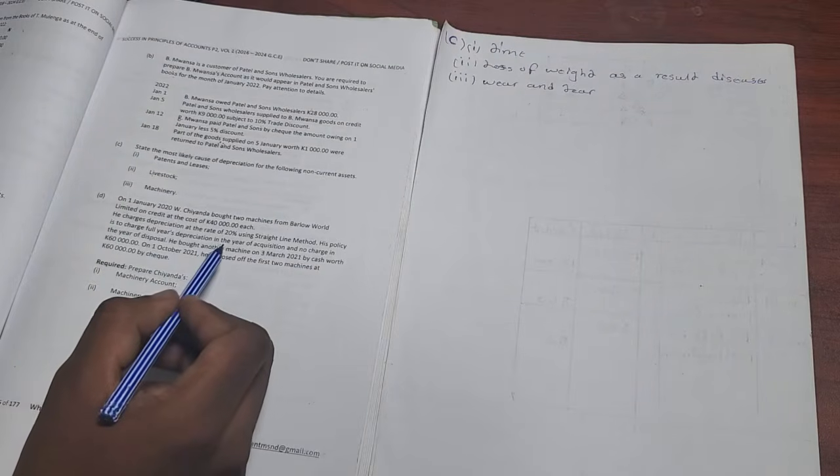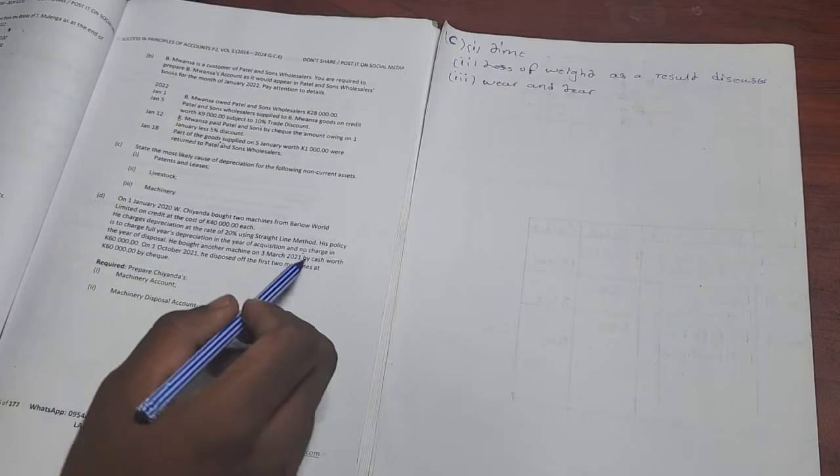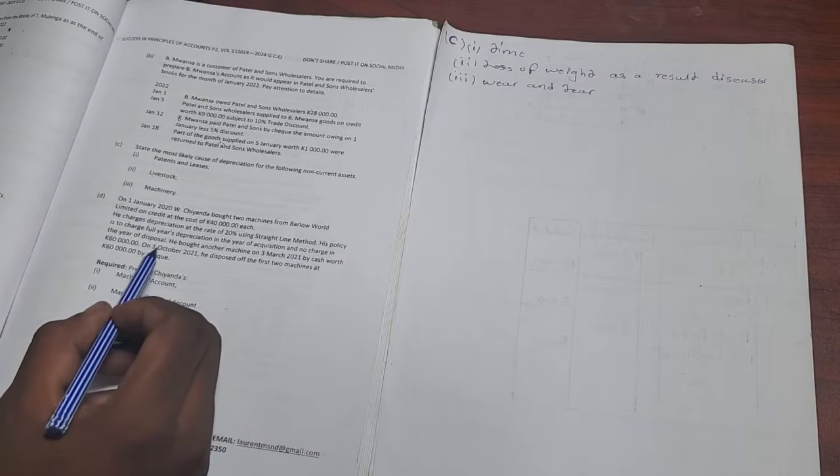Then we head on to D. On January 1st, 2020, WG bought two machines from Barlow World Limited on credit at a cost of 40,000 each. It charges depreciation at the rate of 20% using the straight line method. Its policy is to charge a full year's depreciation in the year of acquisition and not charge in the year of disposal.